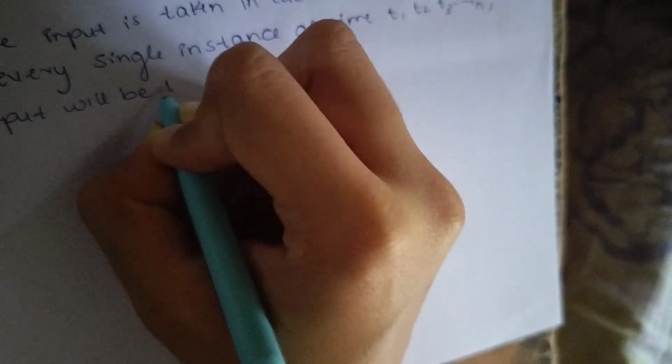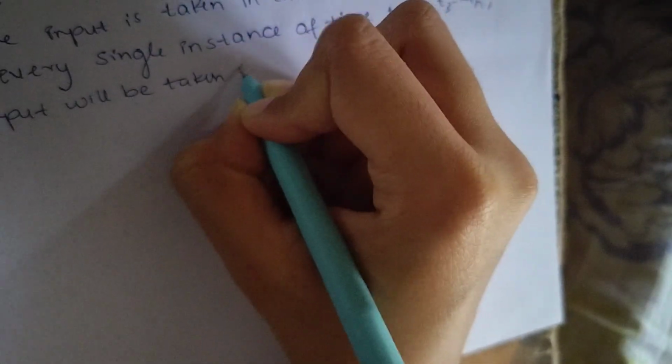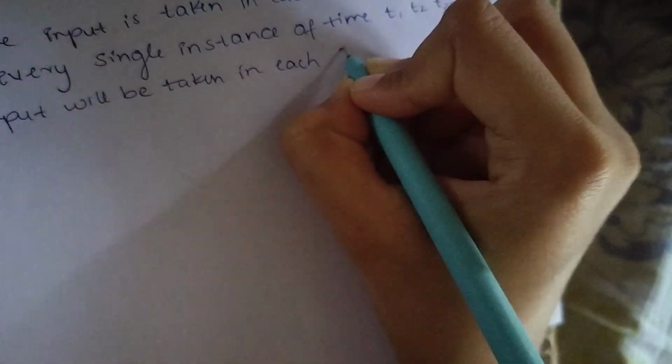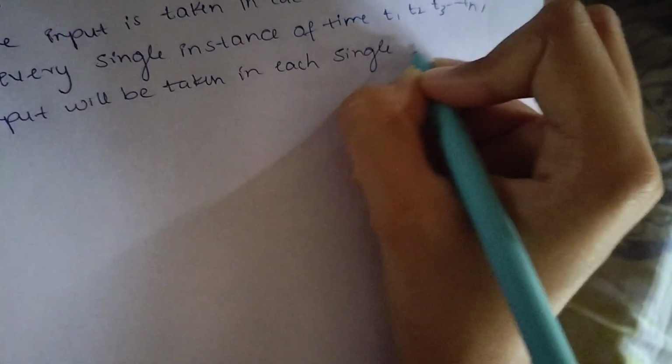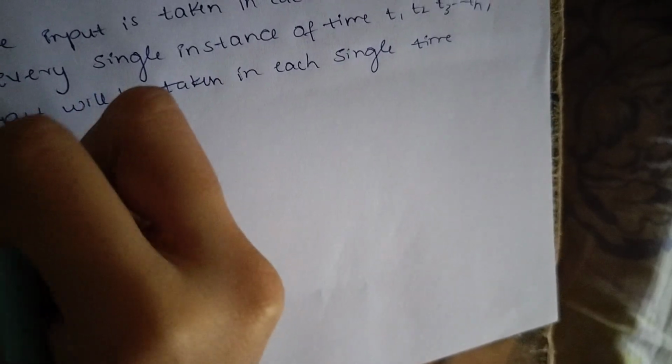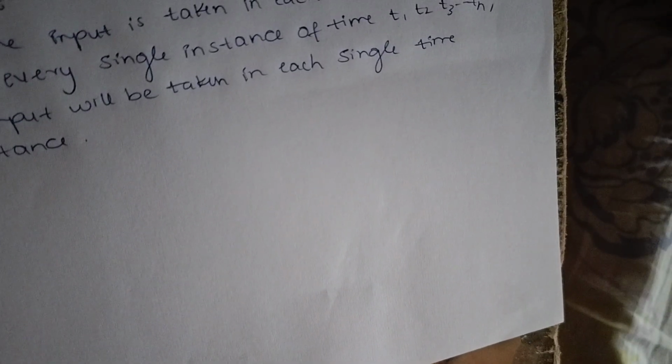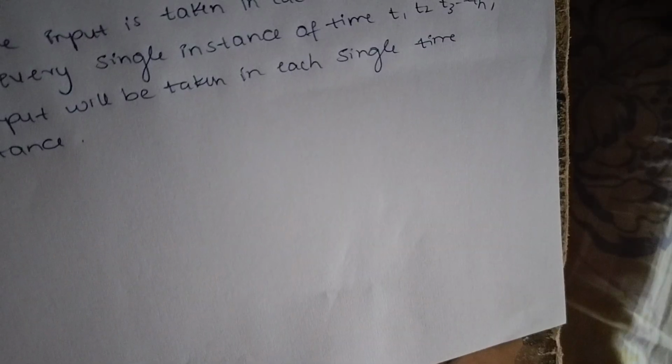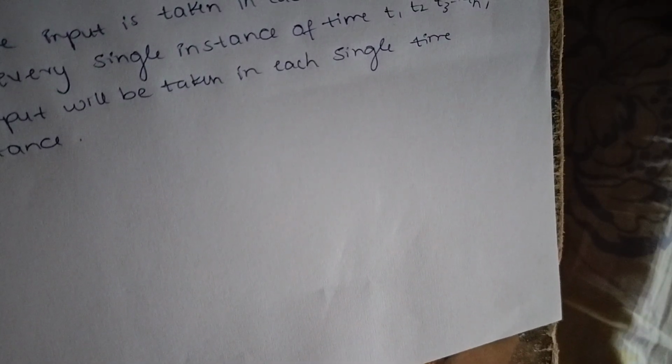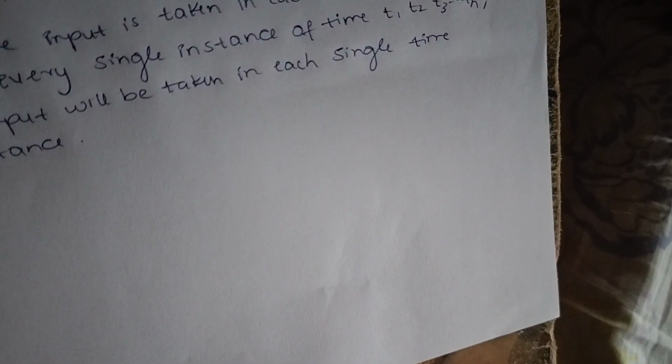So the input will be taken in each single time instance. As we take time as t and input as I, and there are n number of input lines, n number of inputs will be taken in each single time instance.